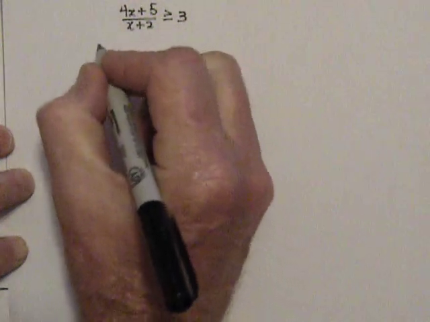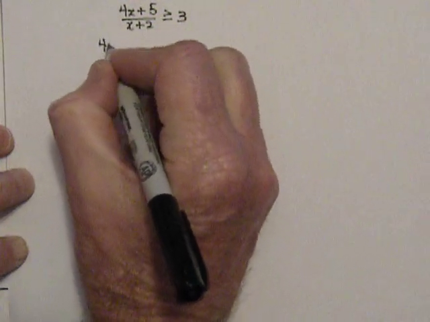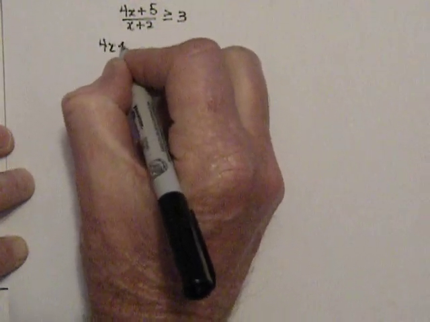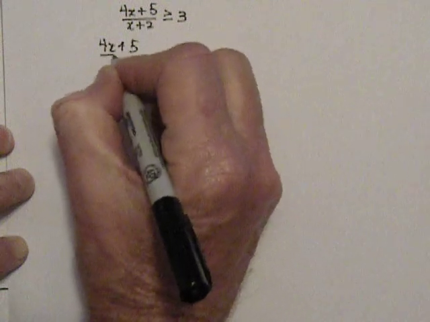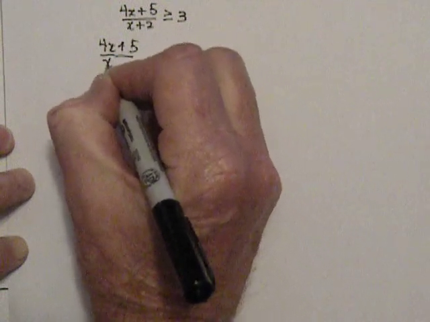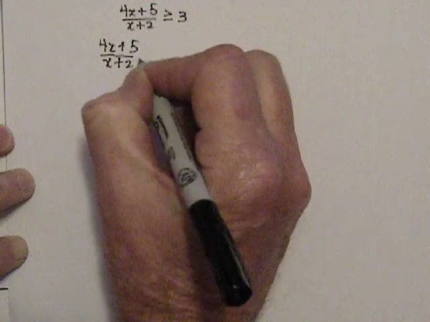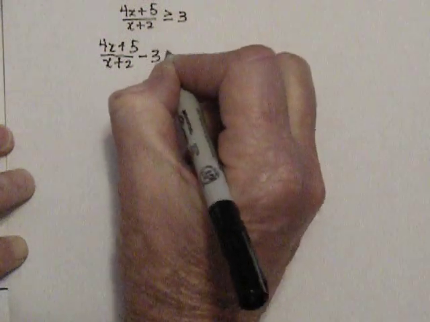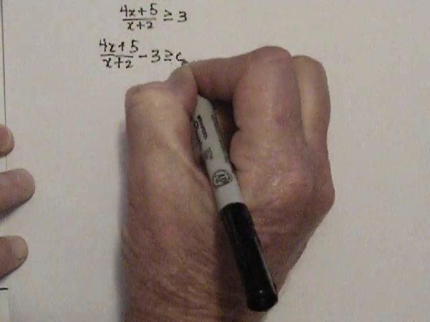Now the first thing we have to do in this is to get 0 on the right hand side. That is, we've got to move the 3 over. So in this case we'll subtract 3 from both sides. So we have 4x plus 5 over x plus 2 minus 3 is greater than or equal to 0.